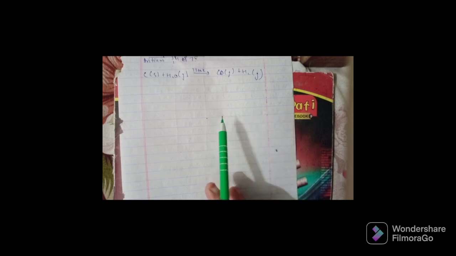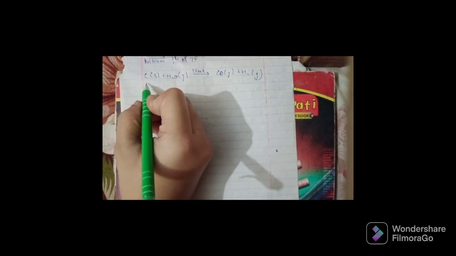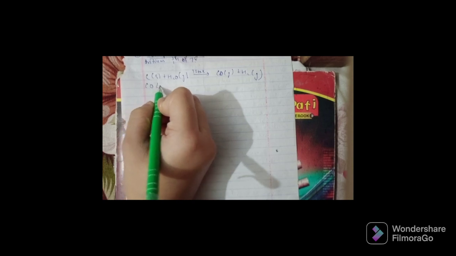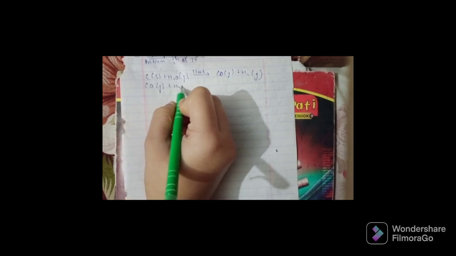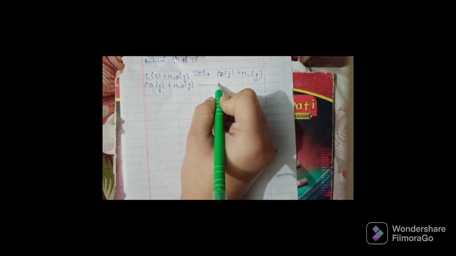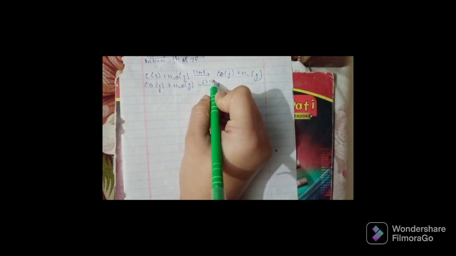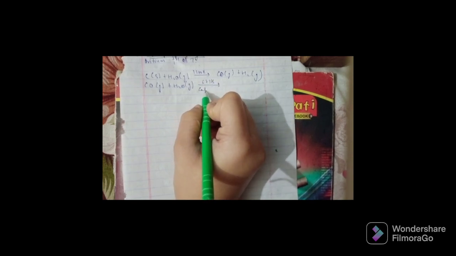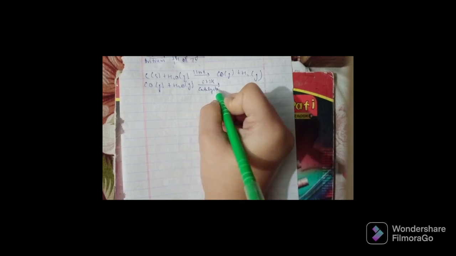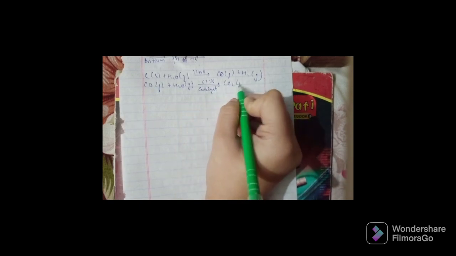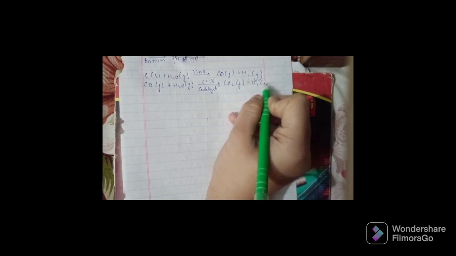The production of dihydrogen can be increased by reacting the carbon monoxide of the syngas mixture with steam in the presence of iron chromate as catalyst. So that will be carbon monoxide gas plus H2O gas at 673 Kelvin in the presence of catalyst giving carbon dioxide plus H2 gas.